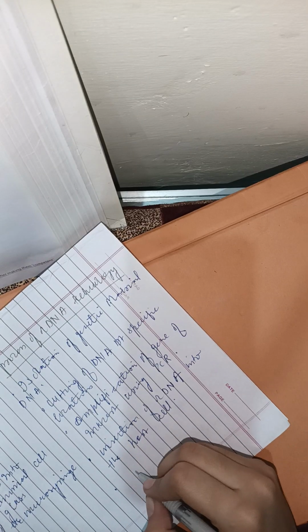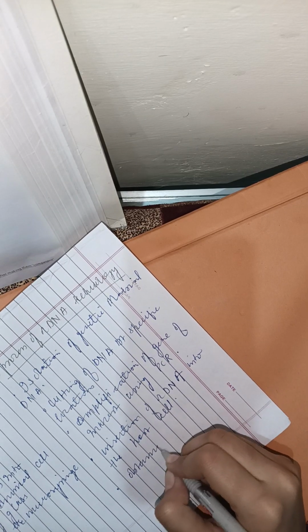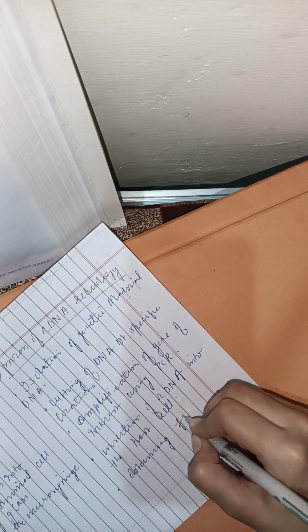Fifth is obtaining the foreign gene product. Sixth is the downstream processing.